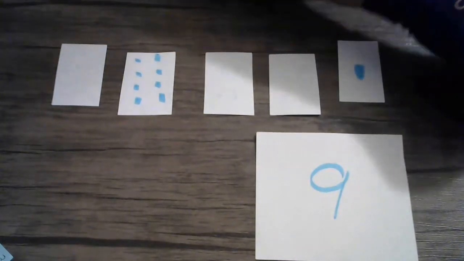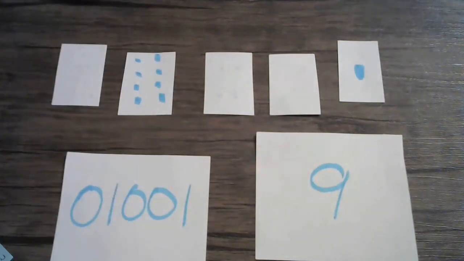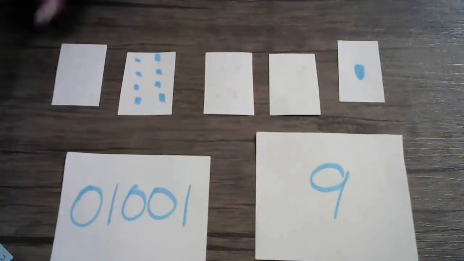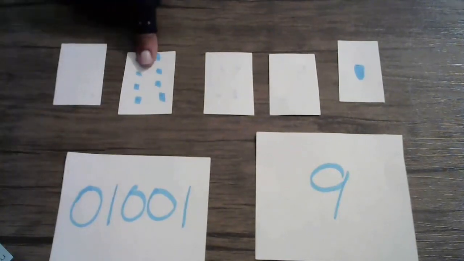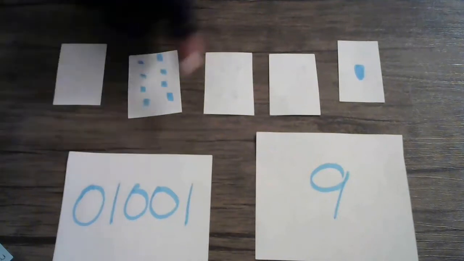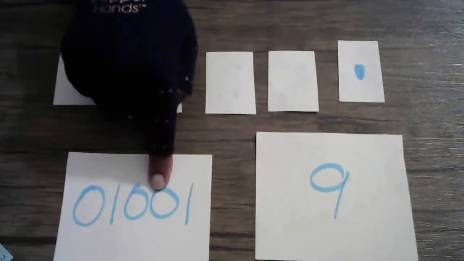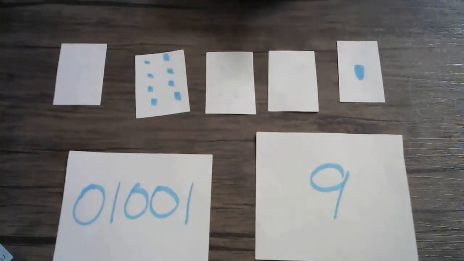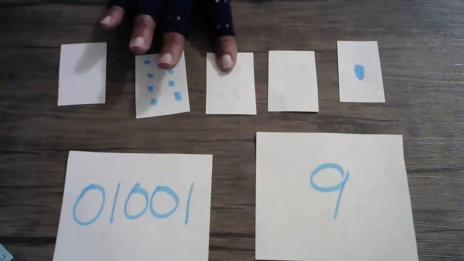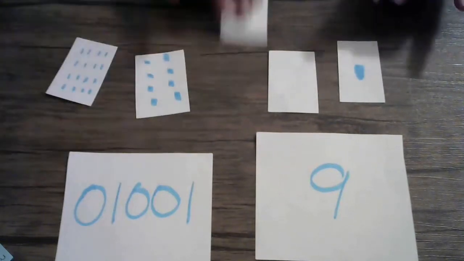So the binary code, again, is going to be matching those cards that are turned over. So the 0, 0, the 1, the 0, the 0 again, and 1. Again, any card that stays flipped up is a 1. And any one that stays face down is a 0. Okay, let's try another example.